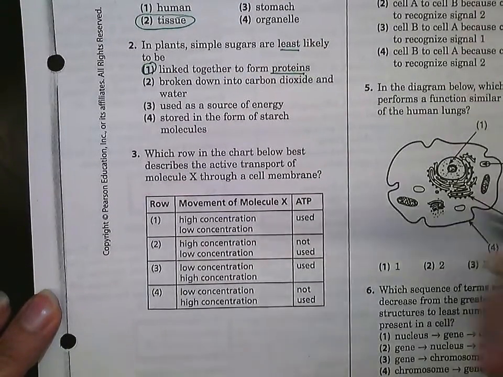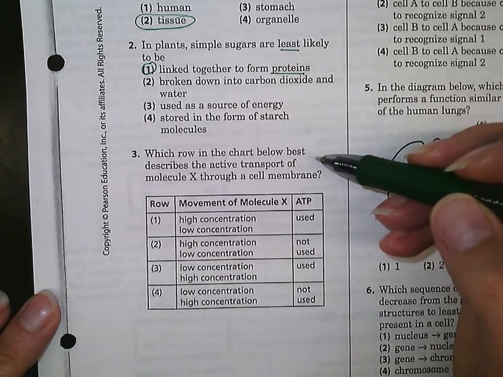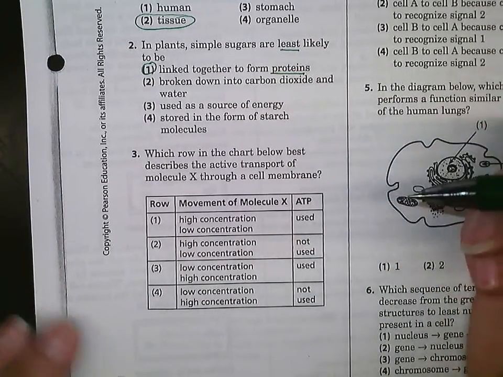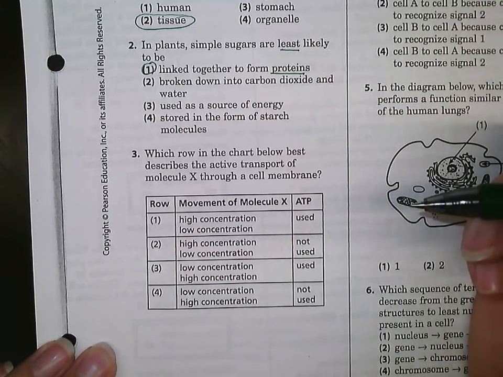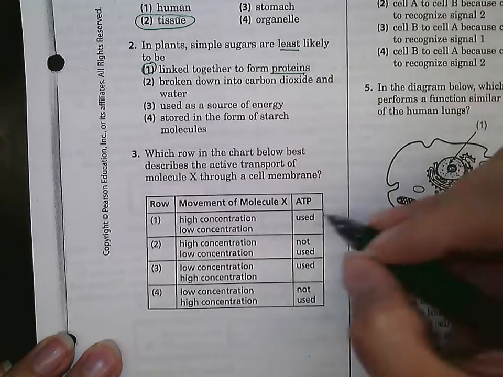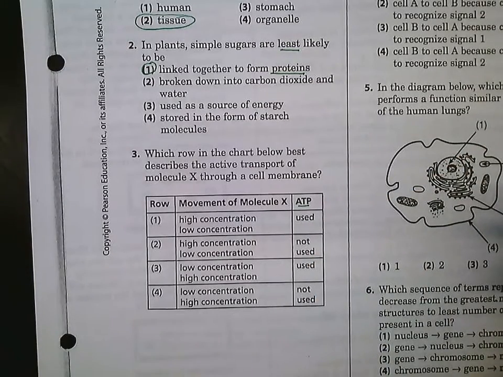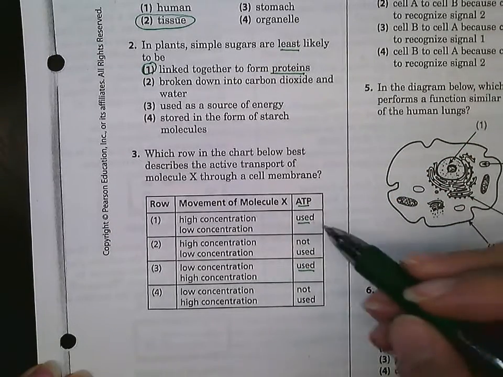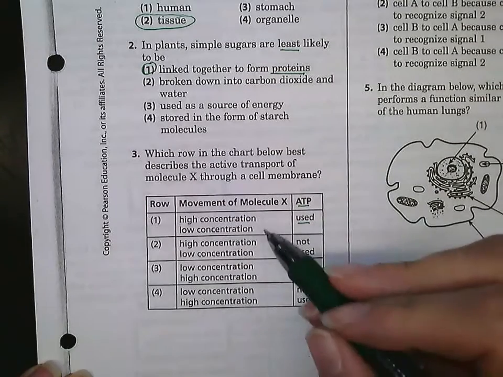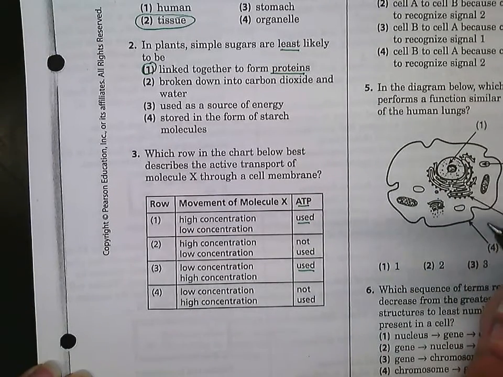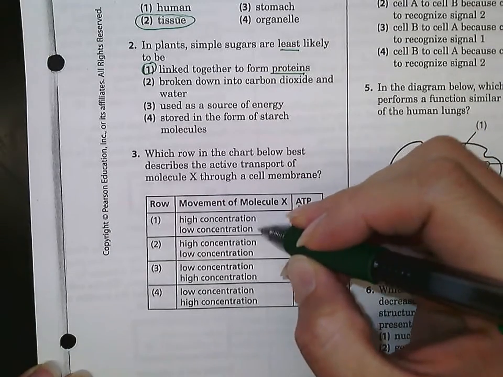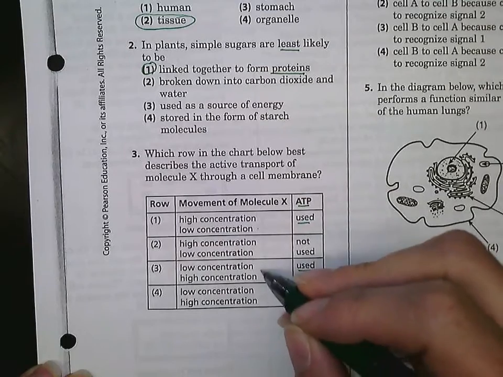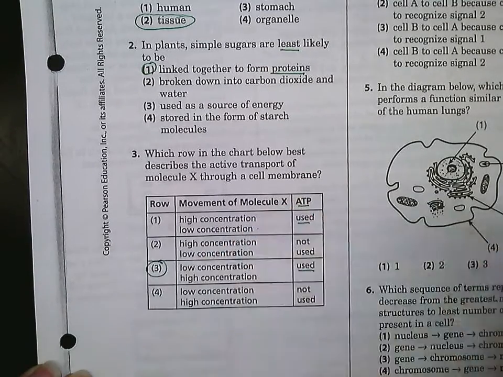Number 3, which row in the chart below best describes the active transport of molecule X through a cell membrane? So active means you have to use energy. Energy is represented here by ATP. So we know that energy has to be used, so it's one of these two choices. So now that we know we're using energy, let's talk about how it's moving. So normally, molecules move from high concentration to low concentration without using energy. So that means it's got to be low concentration to high concentration while using energy.